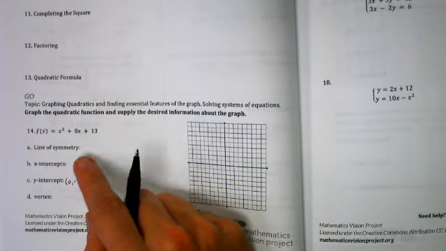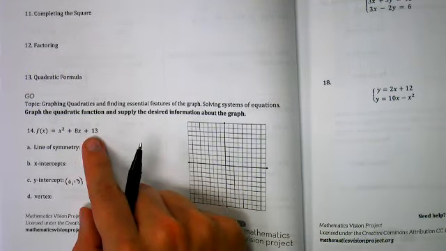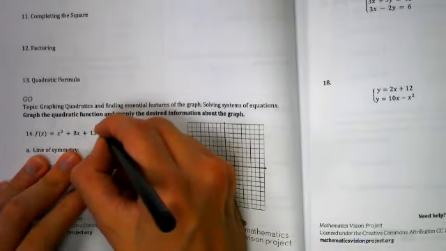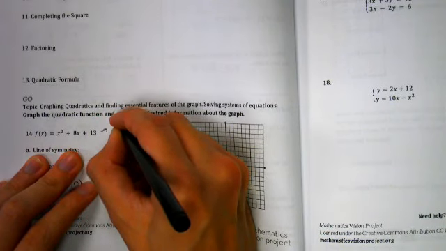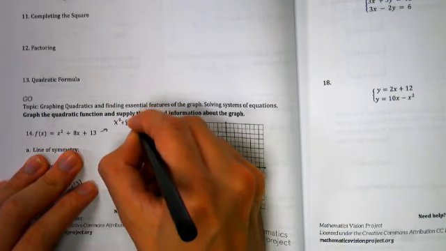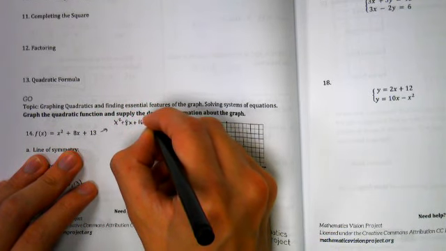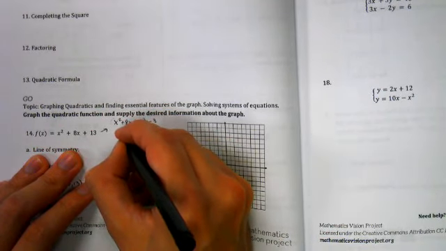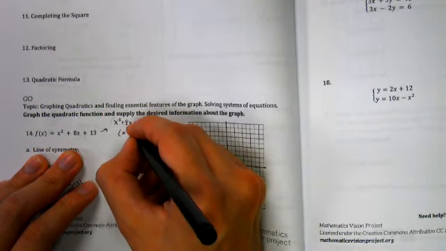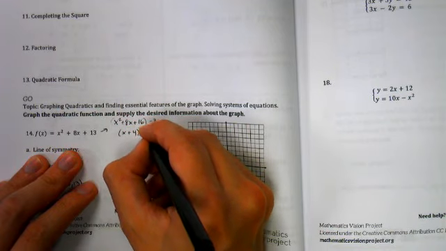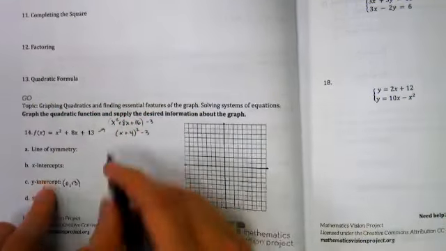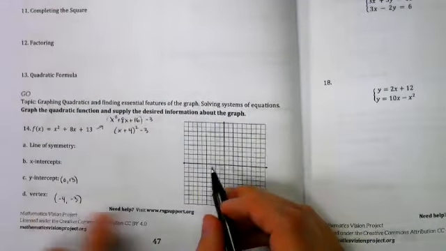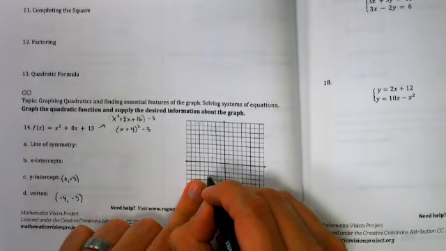For x-intercepts, we're going to have to solve this, I think, or at least write it in vertex form. That's going to be x squared plus 8x plus 16 minus 16 plus 13, so that's minus 3. That's going to be x plus 4 squared minus 3. So the vertex is going to be at negative 4, negative 3. 1, 2, 3, 4, negative 3.